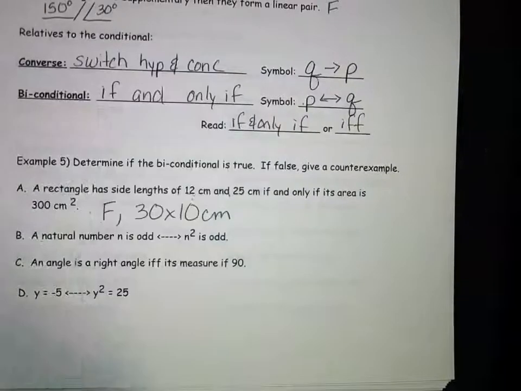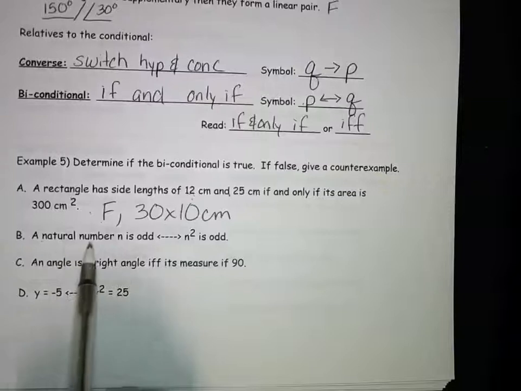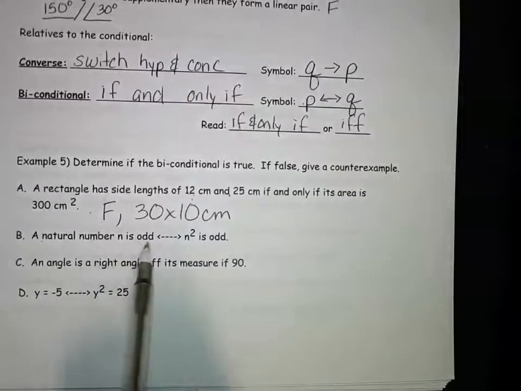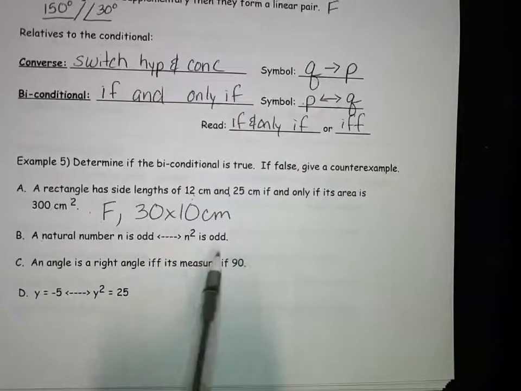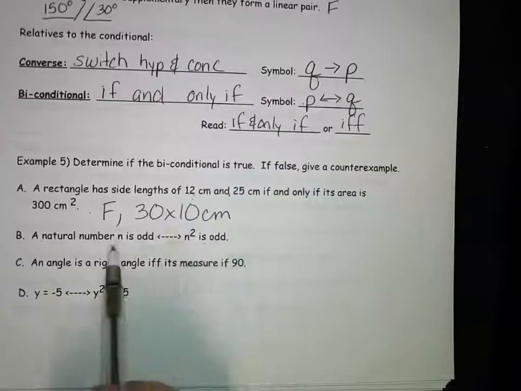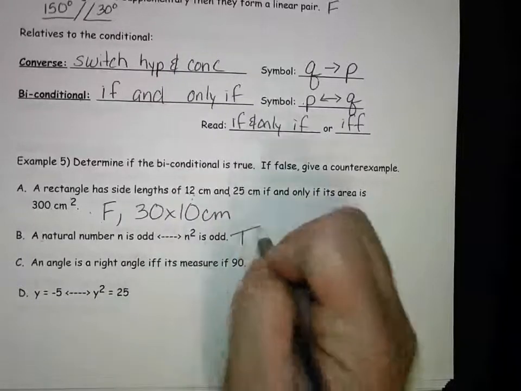So I would say that's true. If the natural number is odd, then n squared is odd. And I will tell you the other way, if n squared is odd, then the number is odd. That one is true.